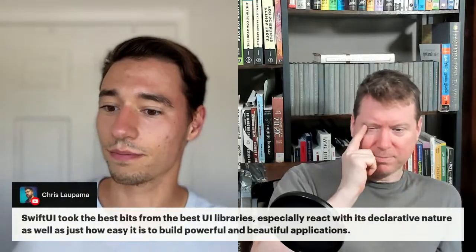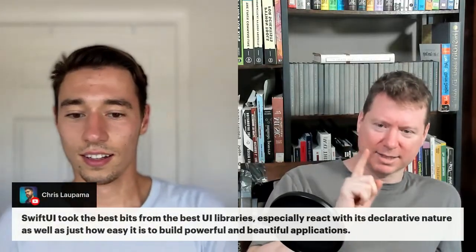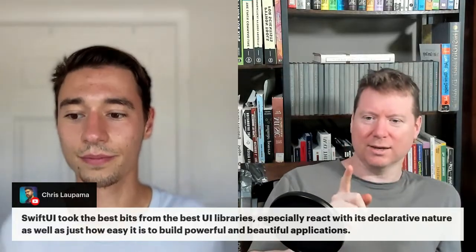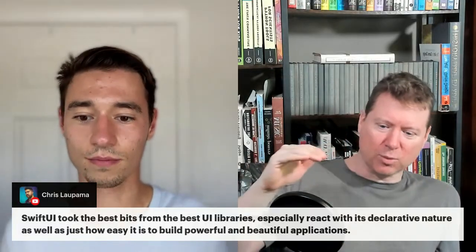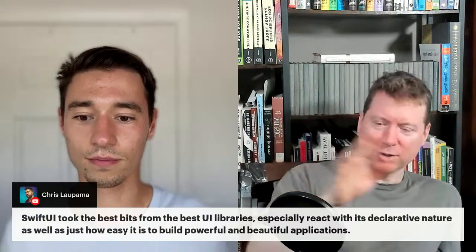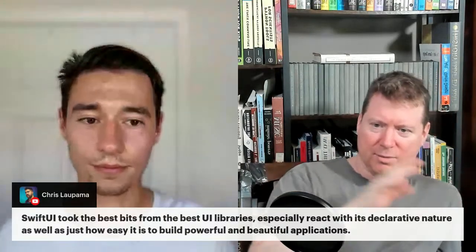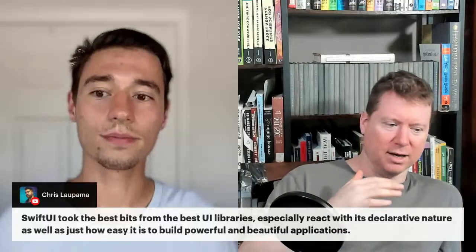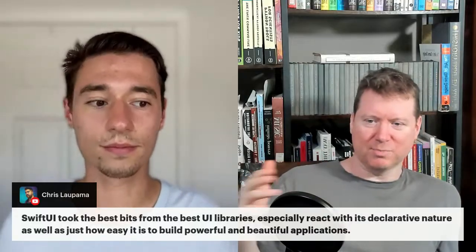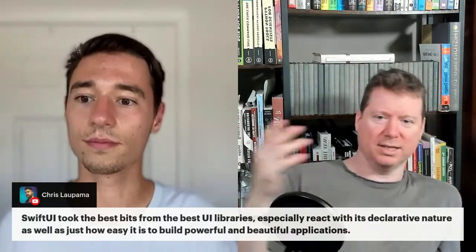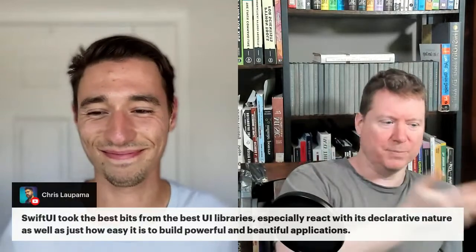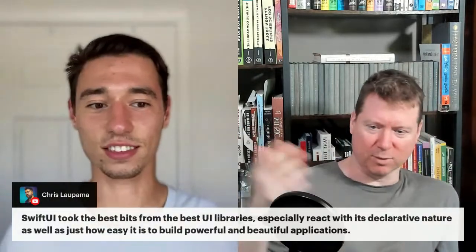But I also wanted to touch on the point that you just made, and also the point that Chris just made in his latest post: the best bits from the best UI libraries. I think that's exactly right. I also think it's a better way of thinking about the languages, because all the modern languages are getting more or less legible. They use pretty much the same conventions. Maybe they use curly braces in one place and indentation in another. Maybe they use callbacks or promises in different ways, whatever.